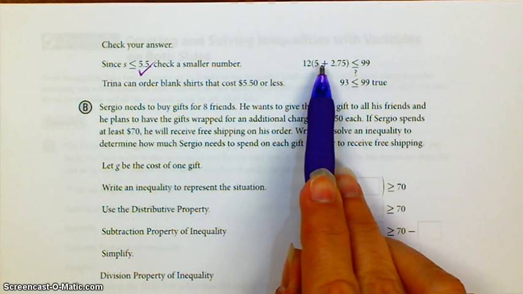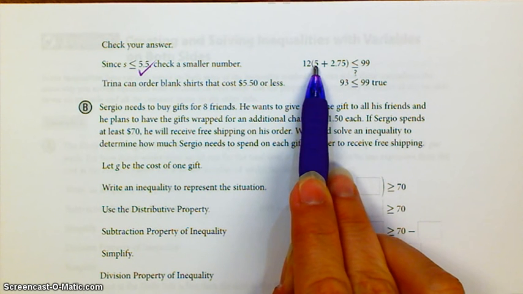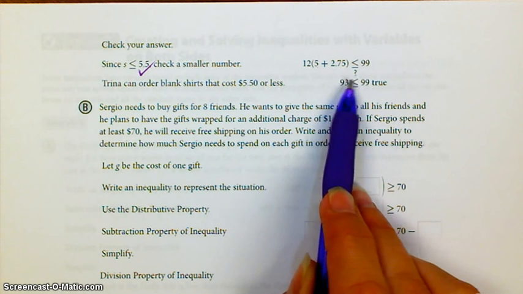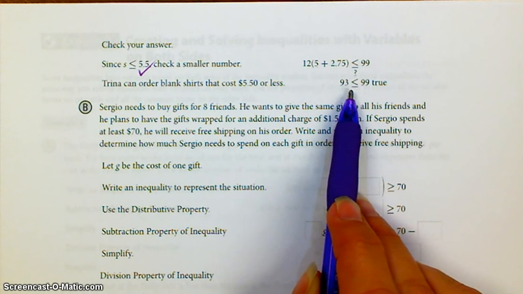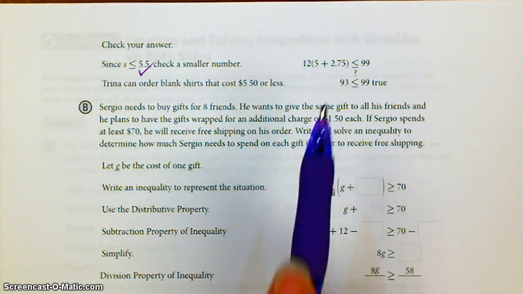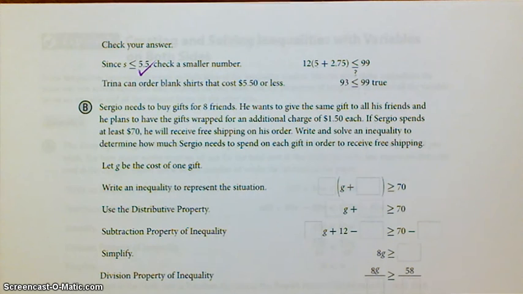I can put 5.50 in here. And when I put 5.50 in here, it should say 99 is less than or equal to 99, which is also true because it says less than or equal to. But anything over 5.50 is going to put you over budget.